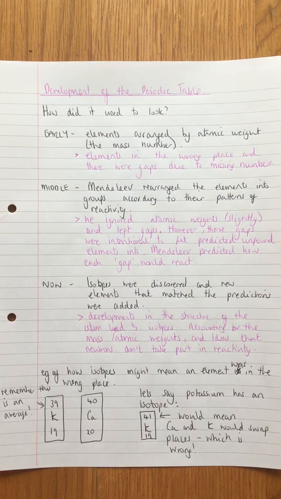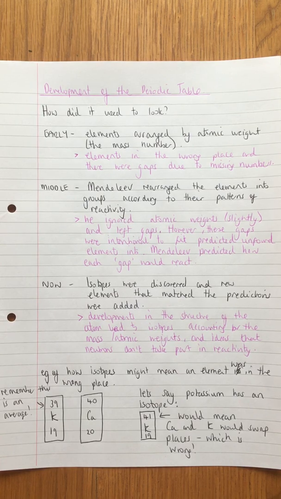So how did the periodic table used to look? Initially the elements were arranged in order of their atomic weight. Now we call that the mass number. So the other day we had two things labelled on our periodic table. We had the top number, which was the mass number, or the number of protons and neutrons, and we had the atomic number, which is the bottom number, which is the number of protons.